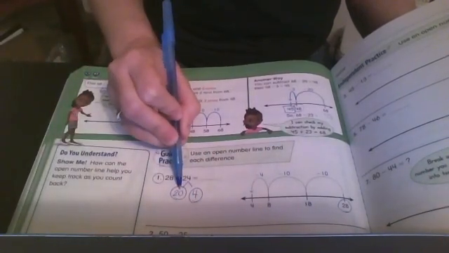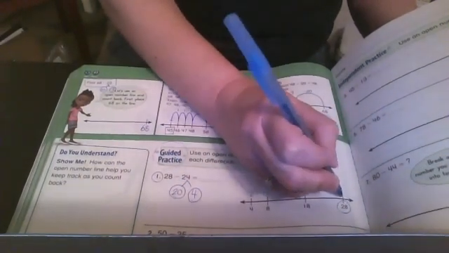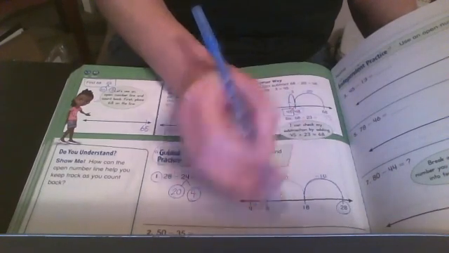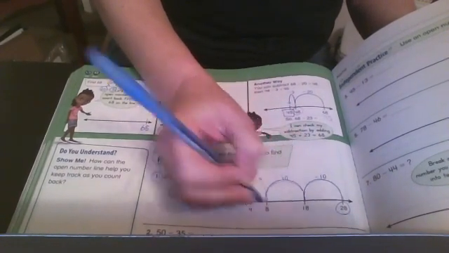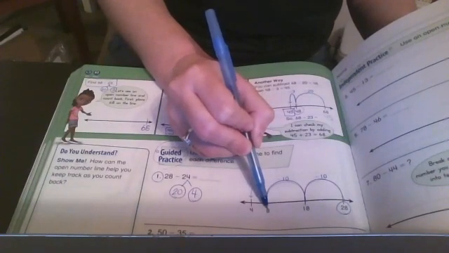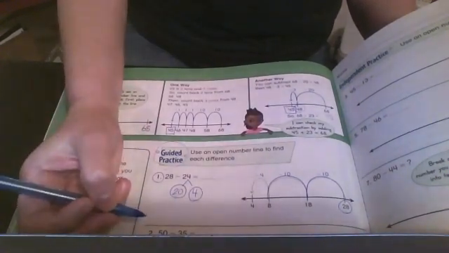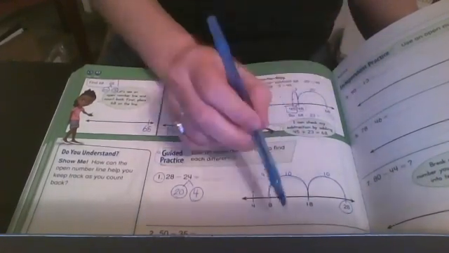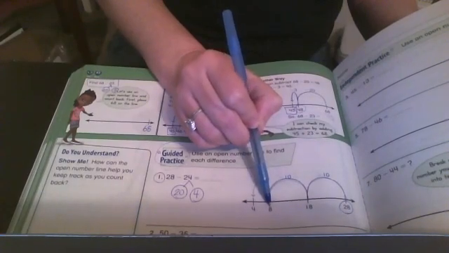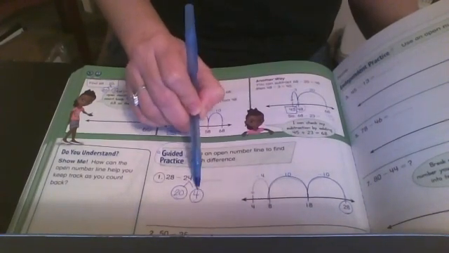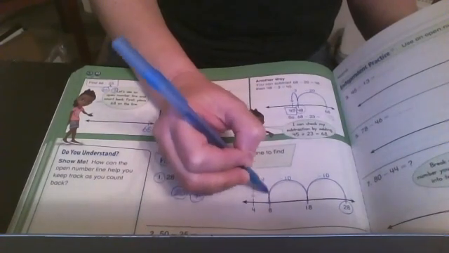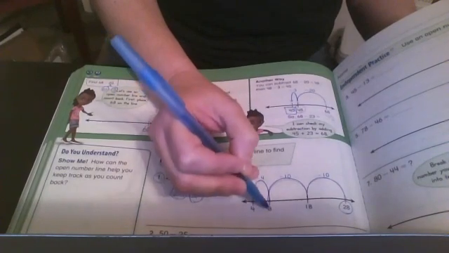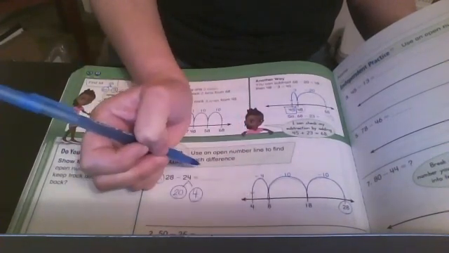Okay, so I know I need to jump back 2 tens. I'm at 28, they jump back 10, they land at 18. And they need to jump back 1 more 10, and they land at 8. Right? That makes sense. If you have 1 rod and 8 ones, and you take one of those rods away, you're going to be left with just the ones. Okay, so there's 8 left. And then my second bond is 4. So they were at 8, jumped back 4, and they landed at 4 because 8 minus 4 equals 4.